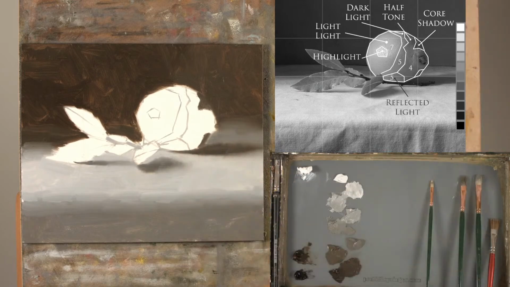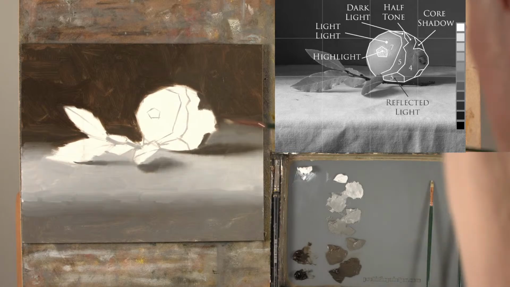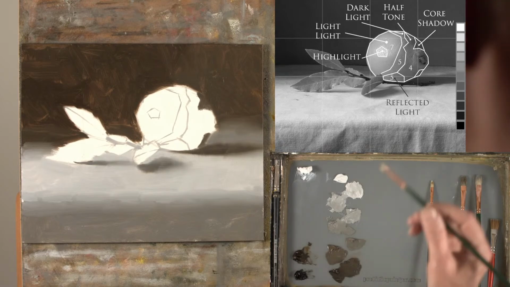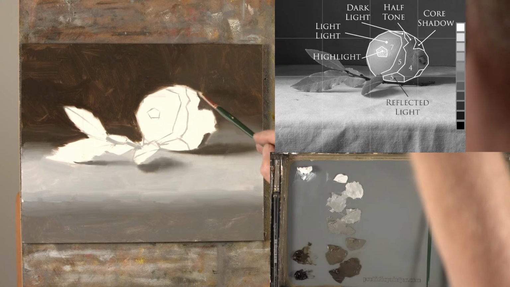Bring it down to the cast shadow. We're just going to lay them in for now. First value is in. And then we go to value 4. 1, 2, 3, 4. And that's this shape here.